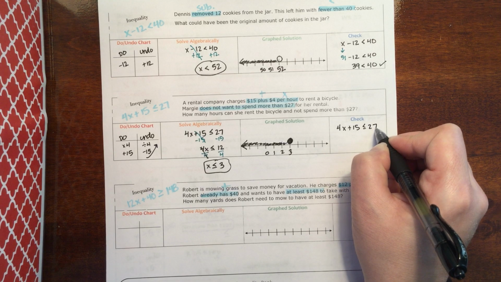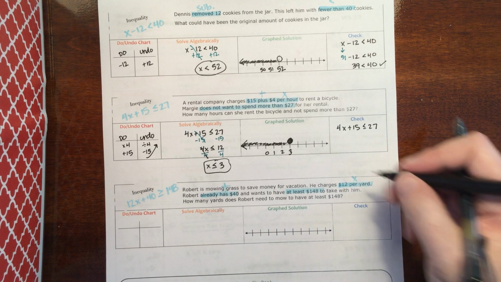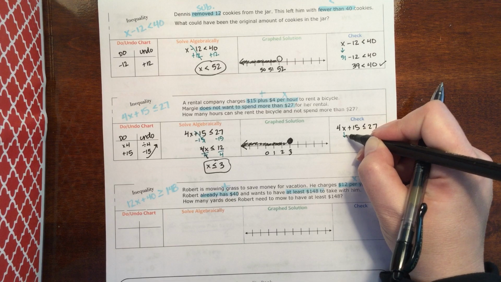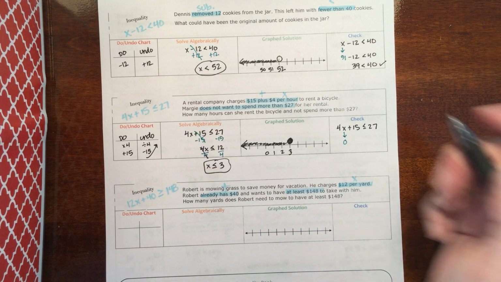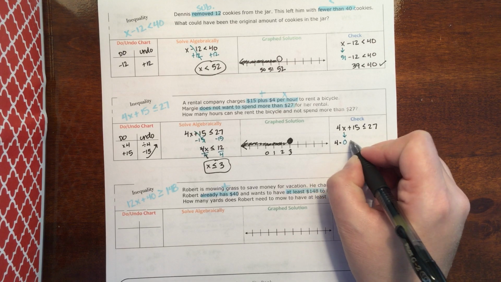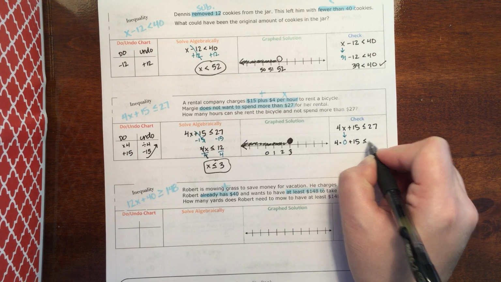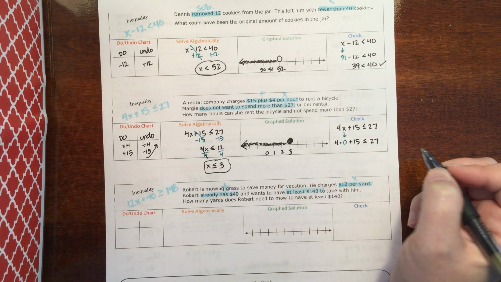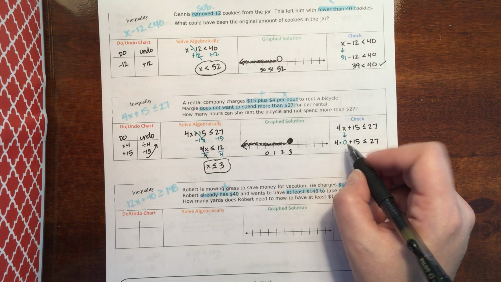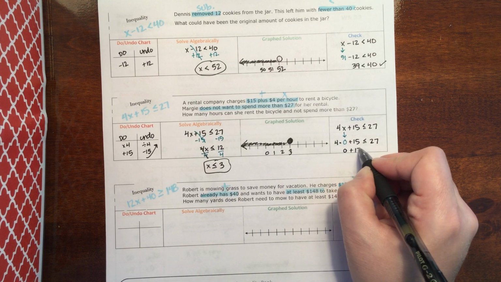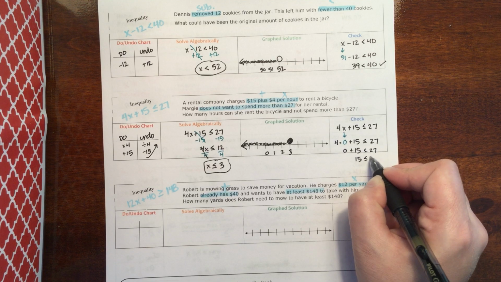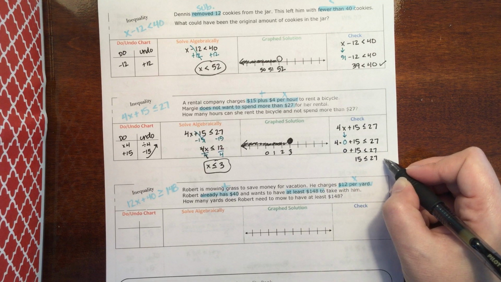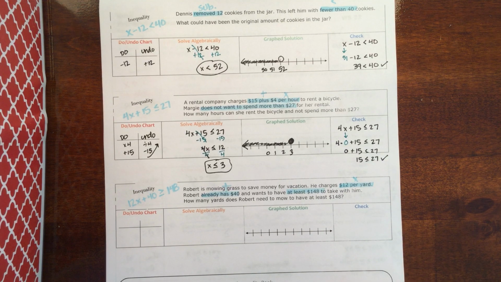When I check my work, I'll write the original inequality, fill in a value that is less than or equal to 3. I'm just going to use 0. And then simplify the left-hand side, which has one more step now. 4 times 0 is 0, and 0 plus 15 is 15. 15 is less than or equal to 27. That is a true statement.